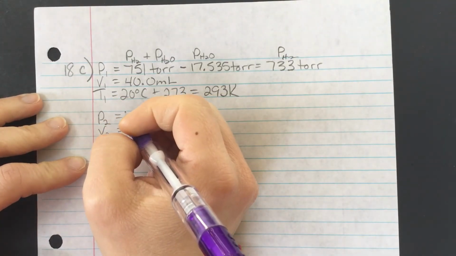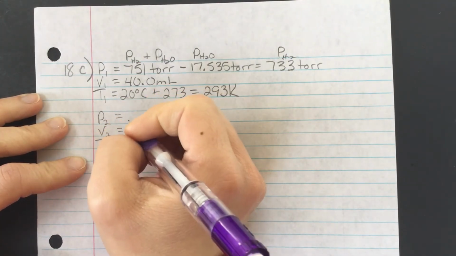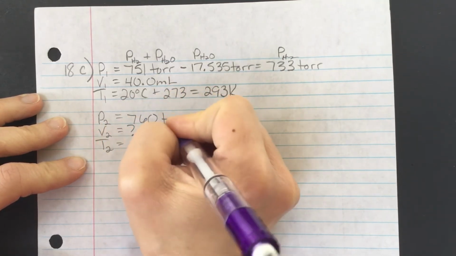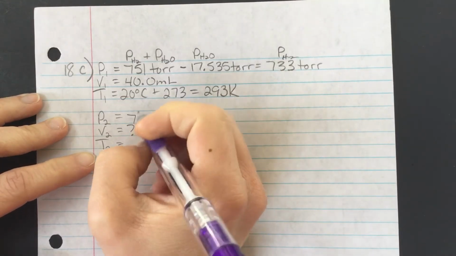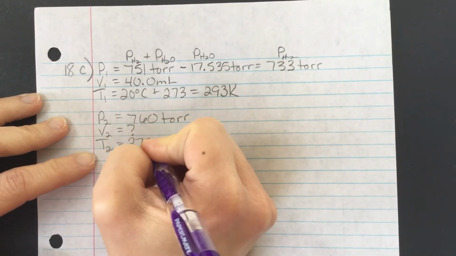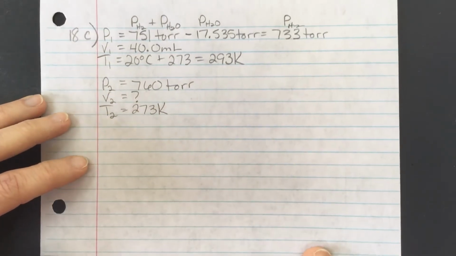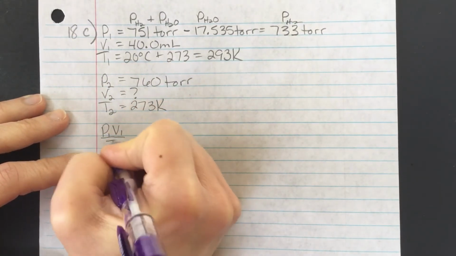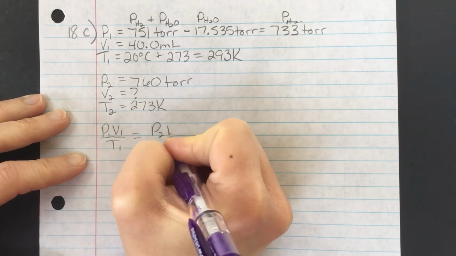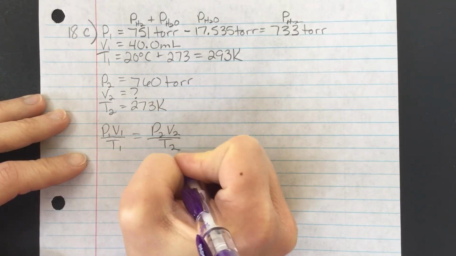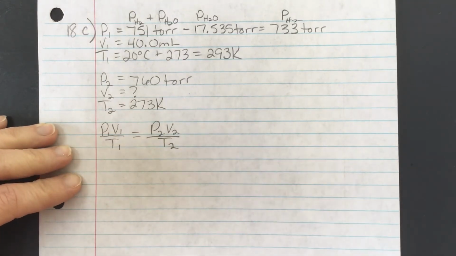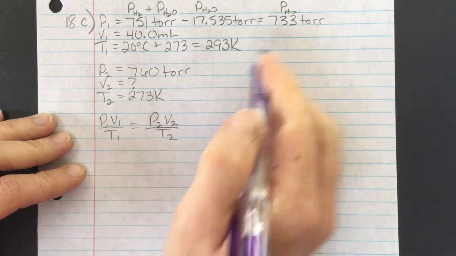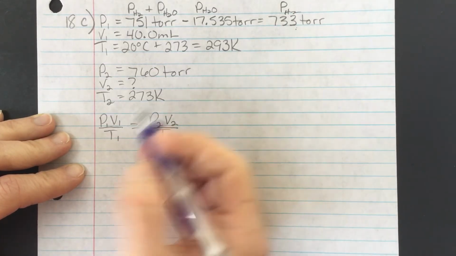I think they are saying at STP. So I'm trying to find volume. My pressure is 760 torr. My temperature, 273 K. So let's go ahead and write down our equation. Plug in the numbers. Now I have to plug in my adjusted pressure here.